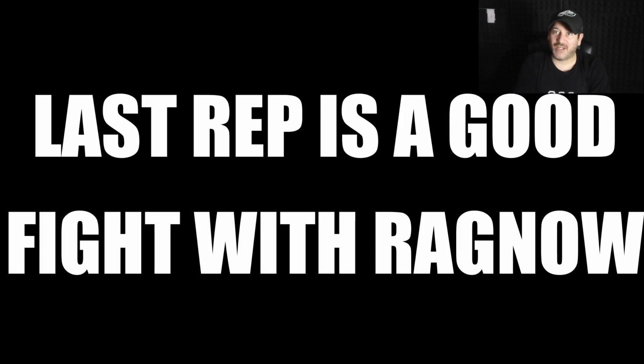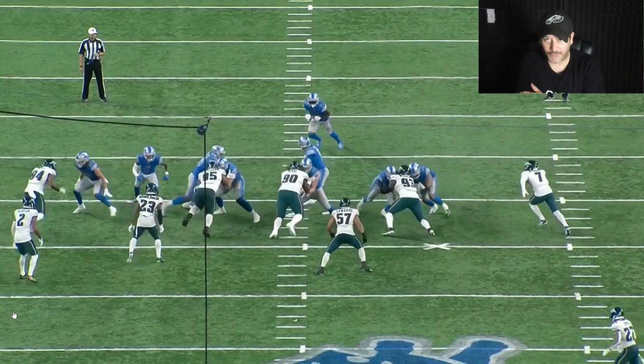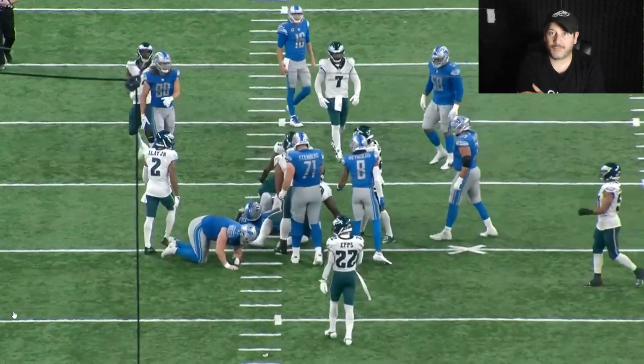But I got to give Milton Williams kind of credit on this play. Watch Milton Williams. He's fighting there. He's trying to fight through. He's got a double team on him, and he ends up slipping through the double team and making the play. So, I mean, positive things happen in the run game with him present and inside the mix.